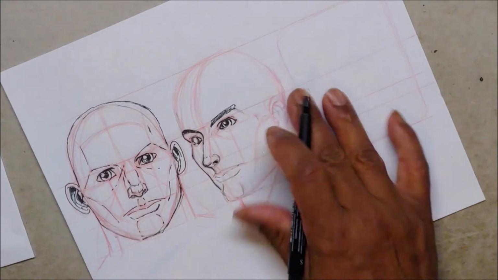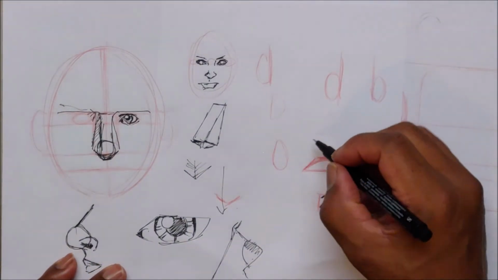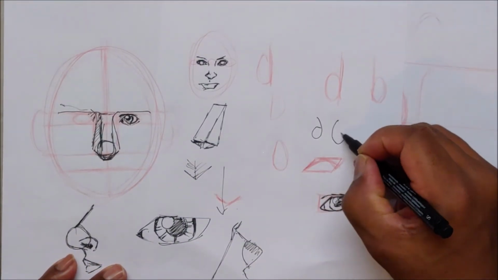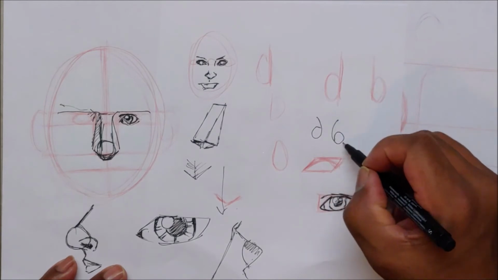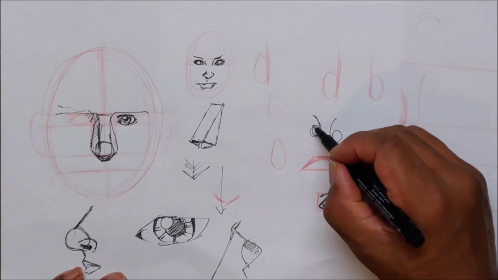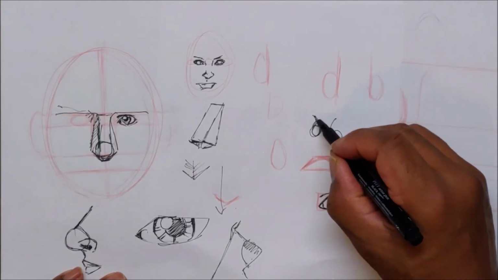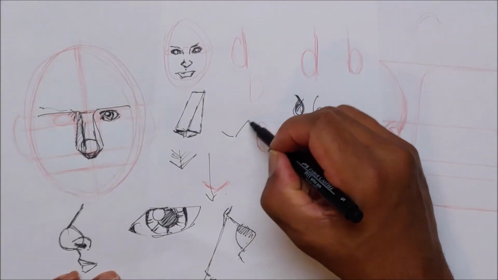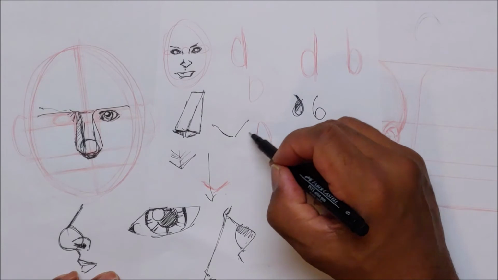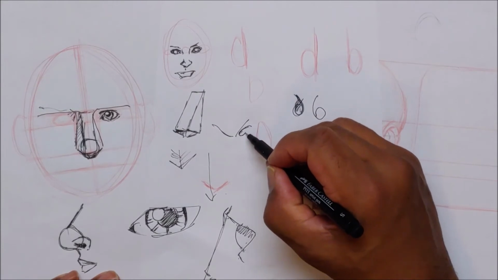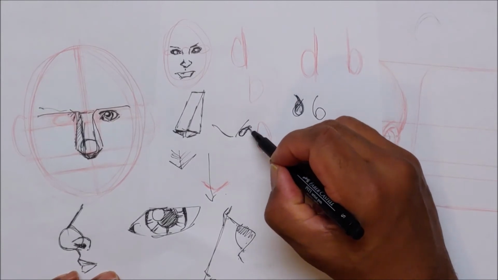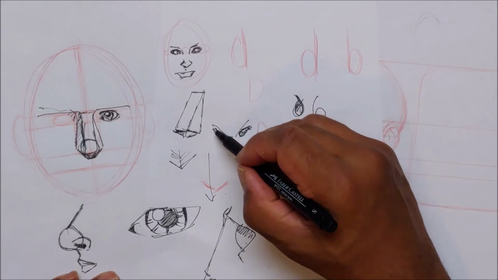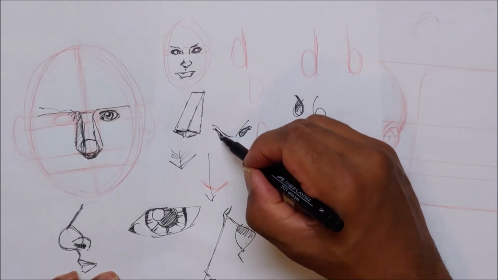This is kind of like a number 6 almost. It's kind of like a 6. That's number 6, but it's kind of like a reverse 6 on both sides like that, and it comes up. If that's your nose, it's going to be like that, almost like a number 6 laying down.